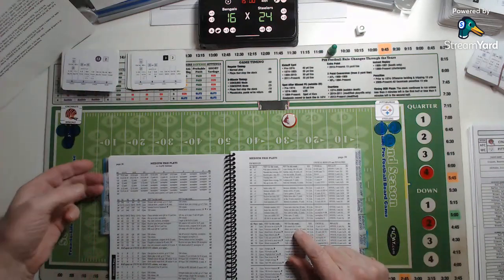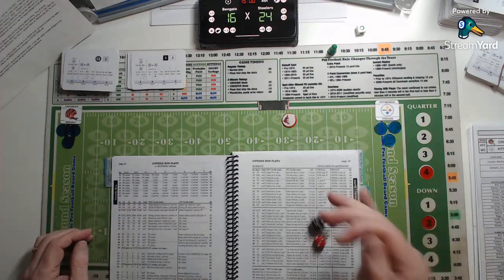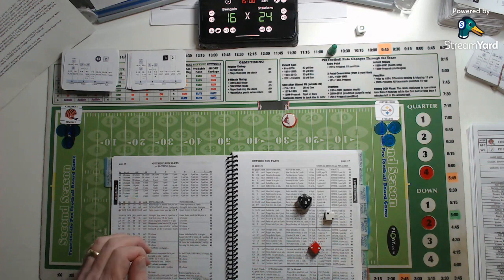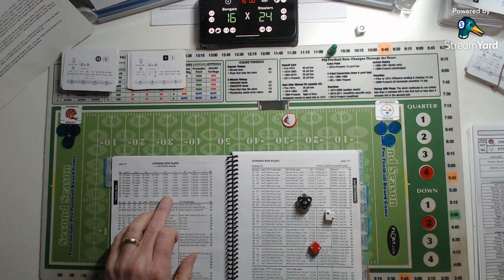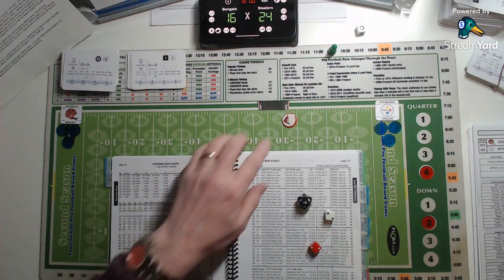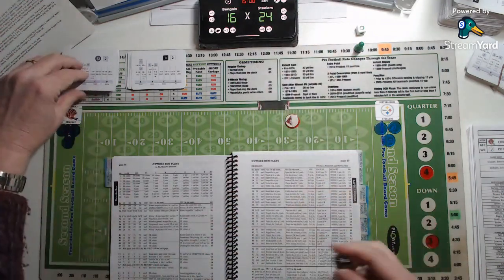Outside run against a blitz. Brister takes the snap, hands the ball off to Tim Worley. And he is a B on an outside run, so he'll lose a yard. So we move to 3rd down and 11.